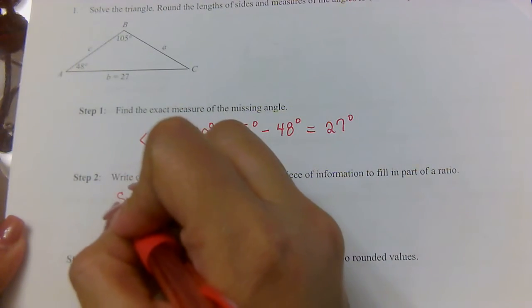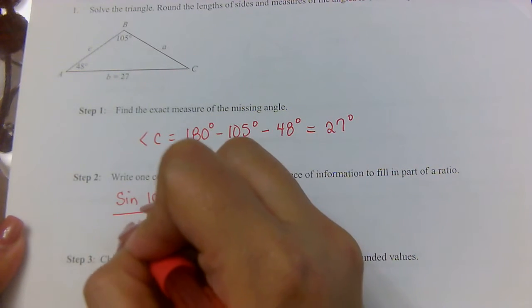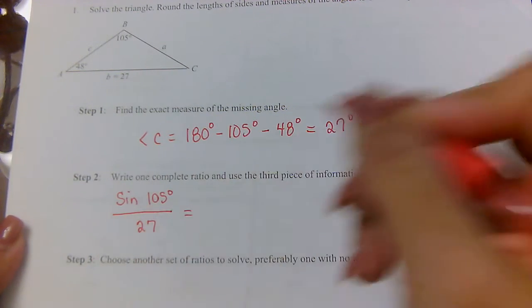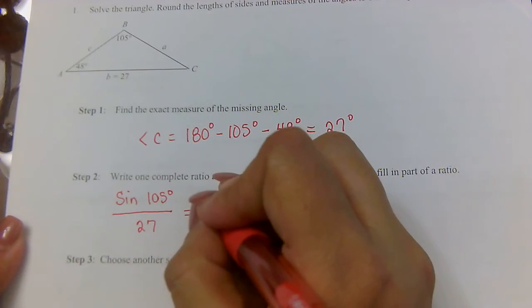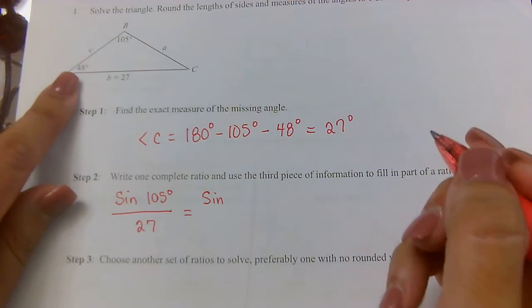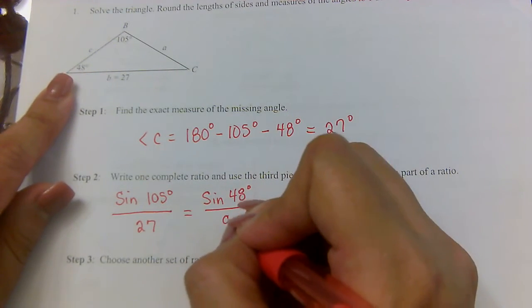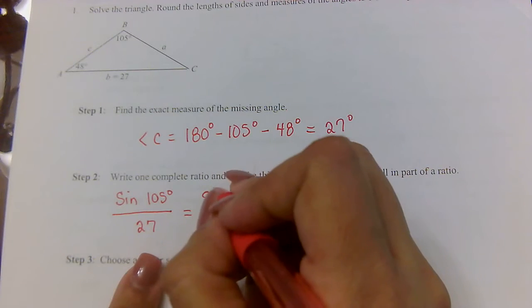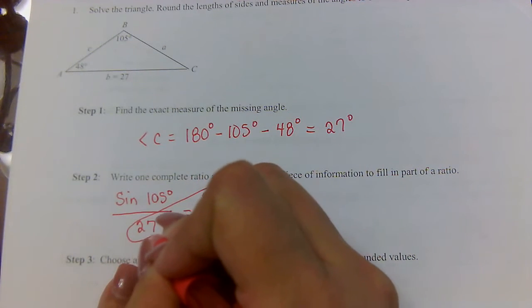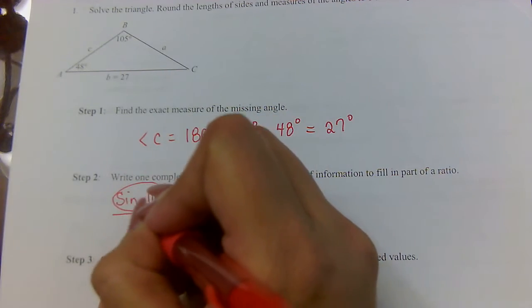I'm going to use sine of 105 degrees over 27 is equal to, and I'm going to solve it for a, so sine of 48 degrees over little a. Here I'm going to be using the bat and ball. The two diagonals that are completed out will be my bat, and this is going to be my ball.